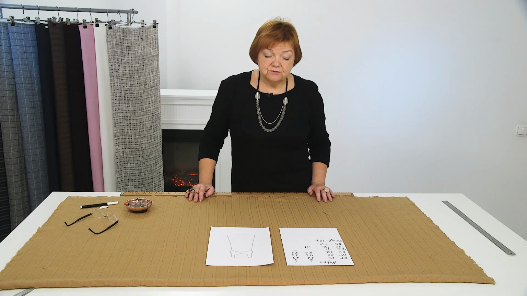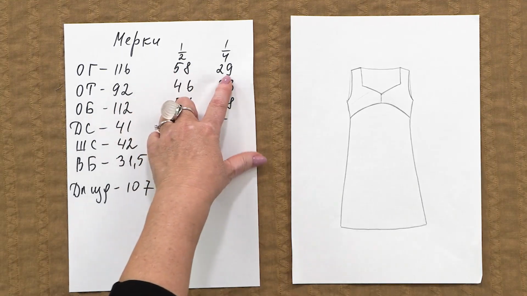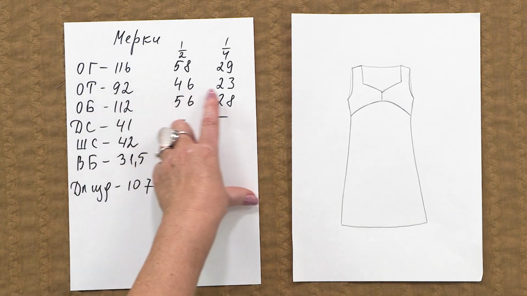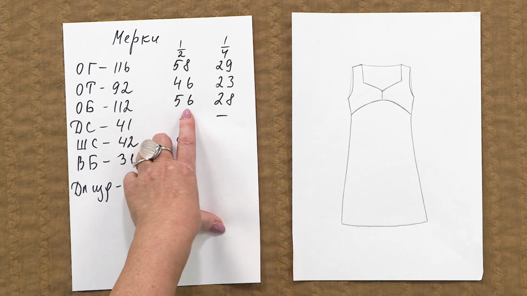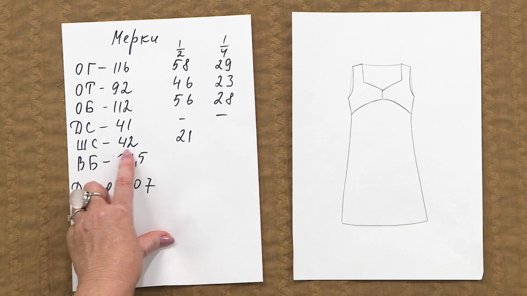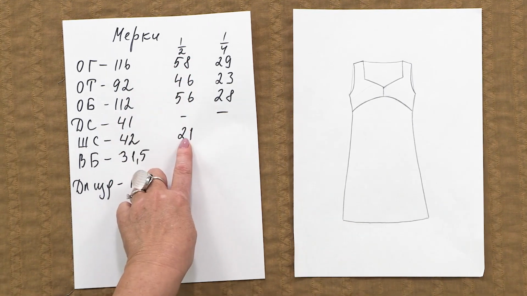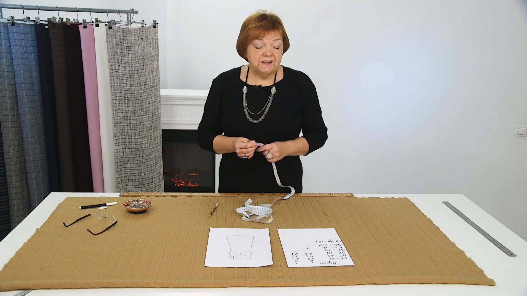We will need measurements of the bust circumference, half of the bust circumference and 1/4, waist circumference, 1/2 and 1/4, hip circumference, 1/2 and 1/4, back length, neck to waist measurement, 41, back width, half back width, and here I have my mark at 21 centimeters. Shoulder to bust, 31.5.